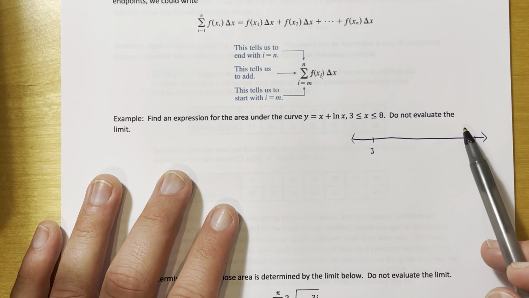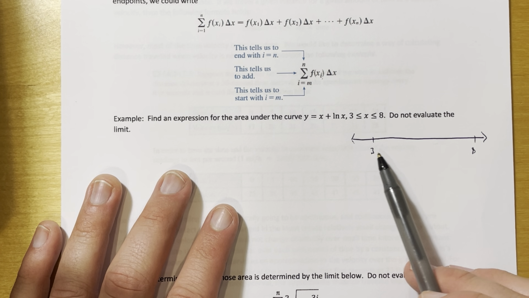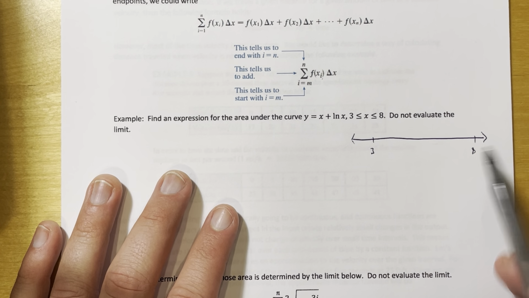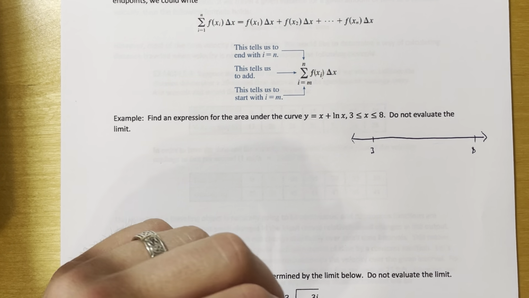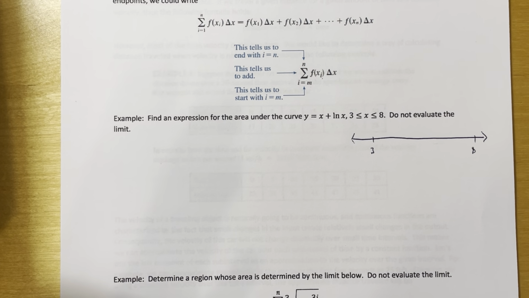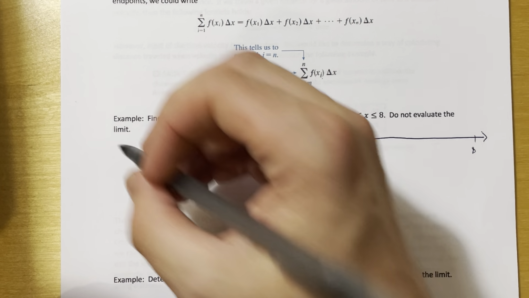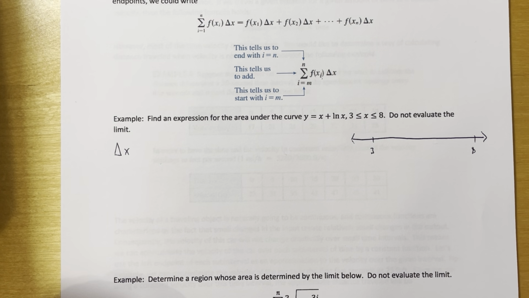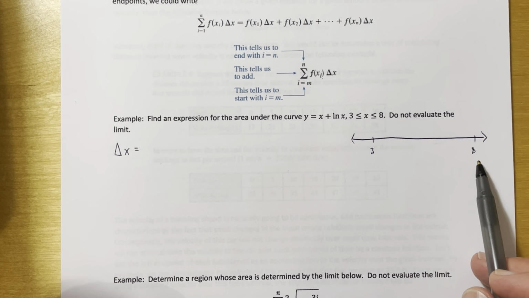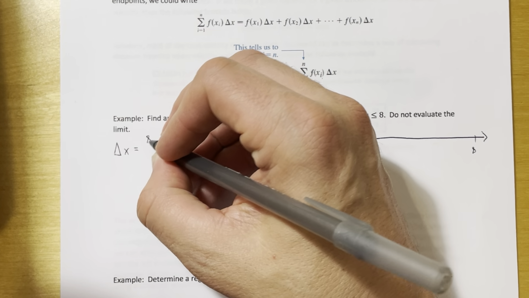I'm just going to think about the x-axis and how I'm supposed to split this interval up into n equally sized subintervals for my rectangles to rest on. We came up with a little formula earlier: delta x, which represents the width of each of those subintervals, is equal to b minus a, which in this case is 8 minus 3.